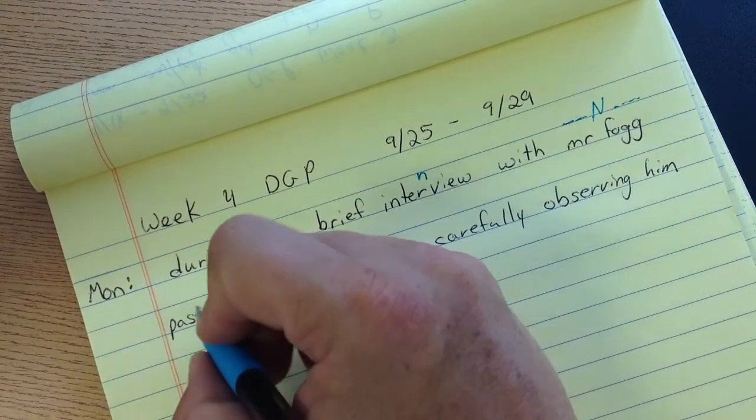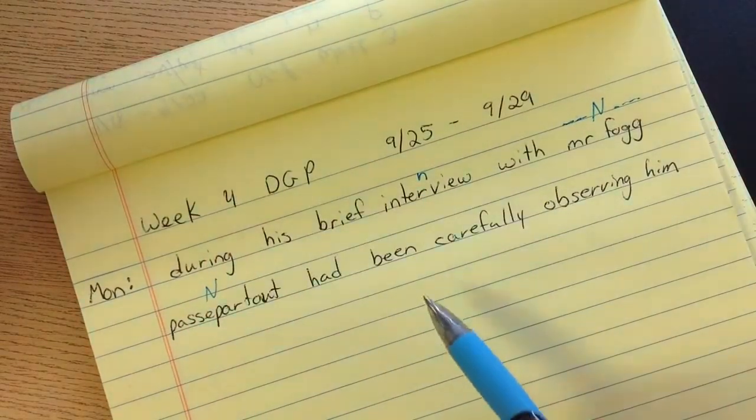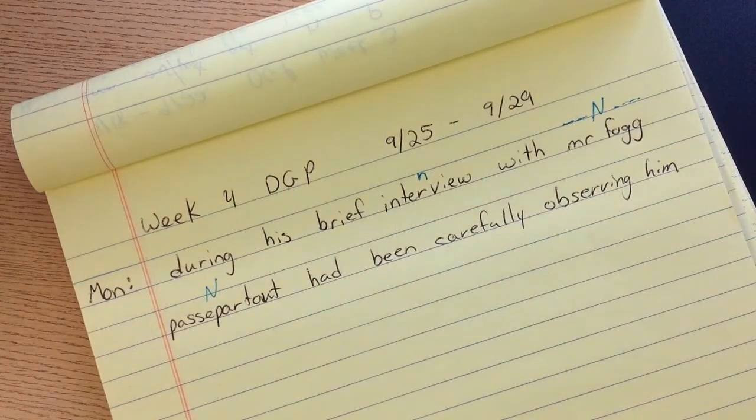Passepartout, well, that's another person. So that's a capital N. Had been carefully observing him. Okay, I'm done with my nouns.